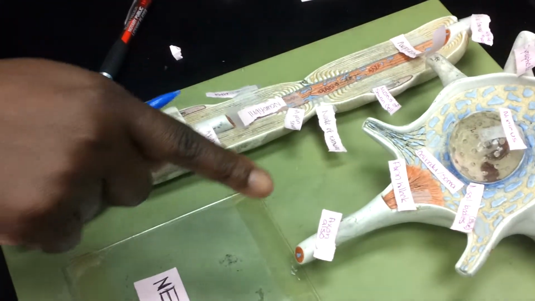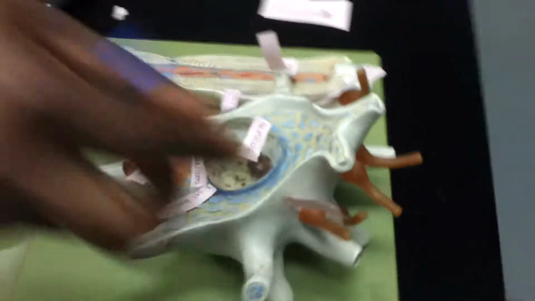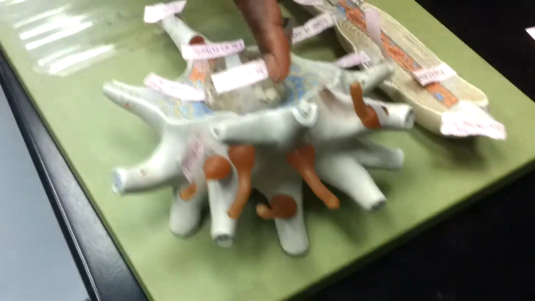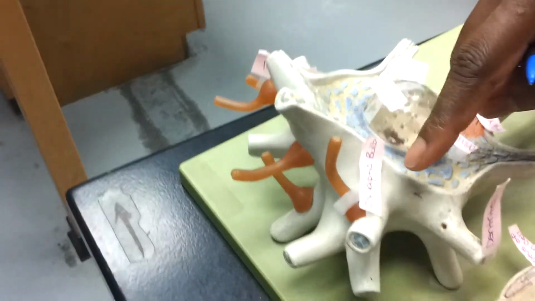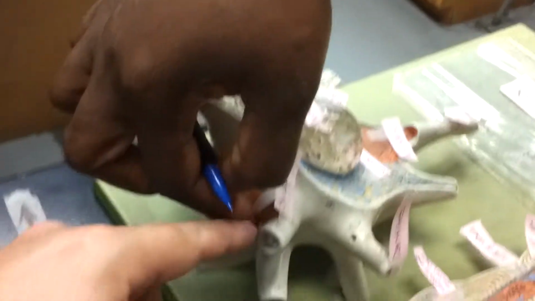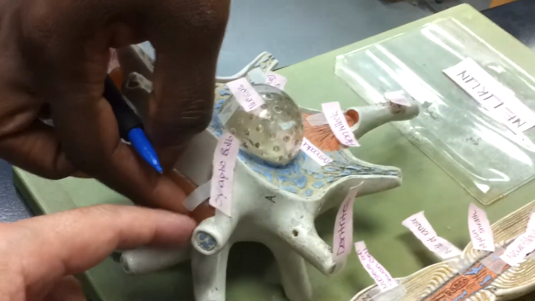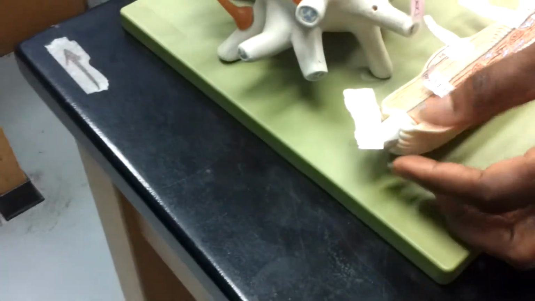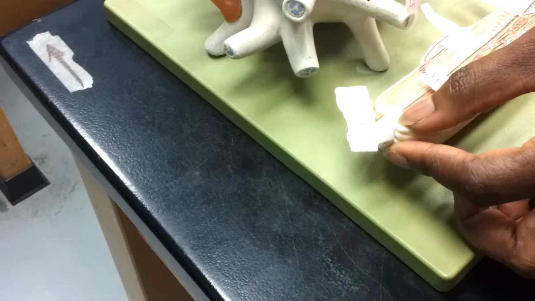That's the axon? Yes. What else is on it? Okay, what is this right here? That's the axon terminal. And right here, that's the synaptic bulb. And right down there below it is the synaptic end bulb. And this right here, that's the dendrite.